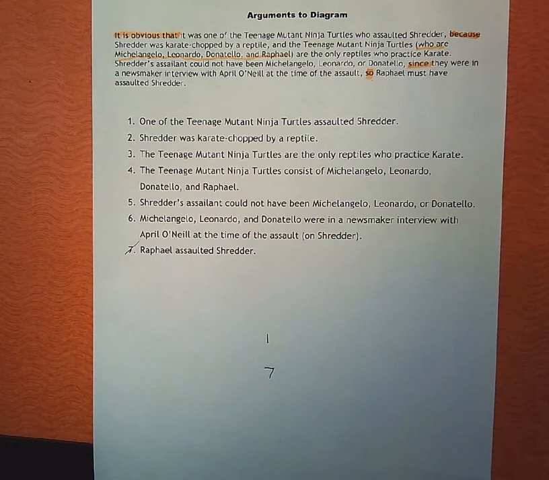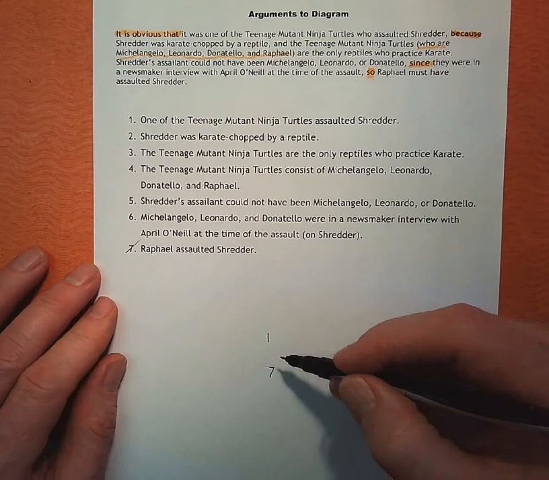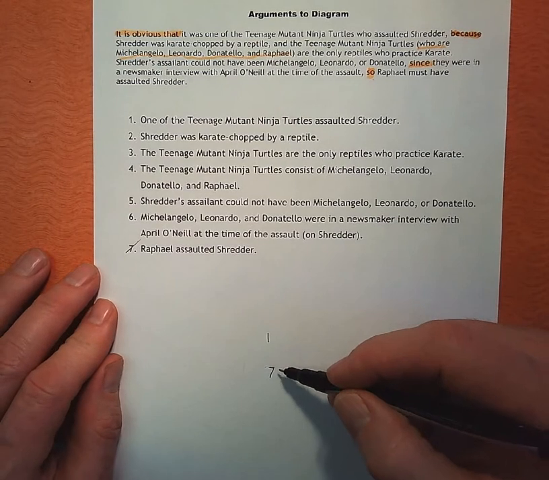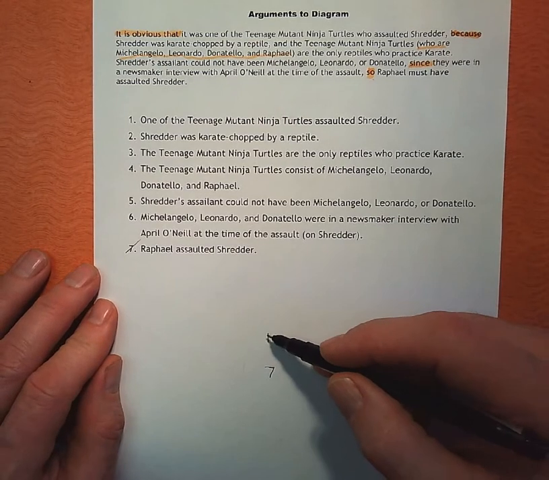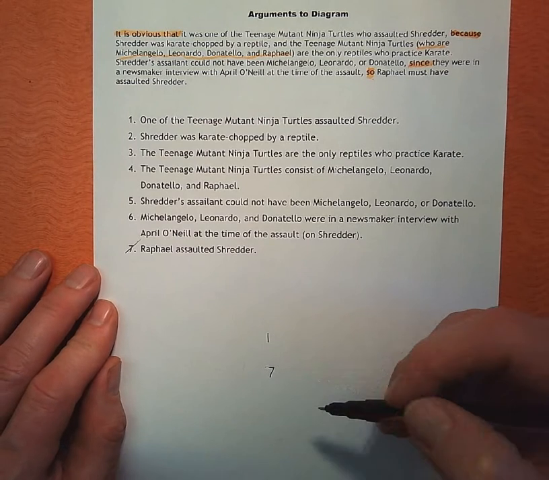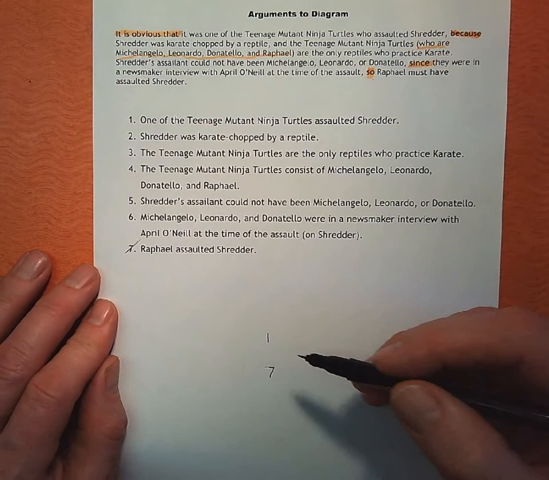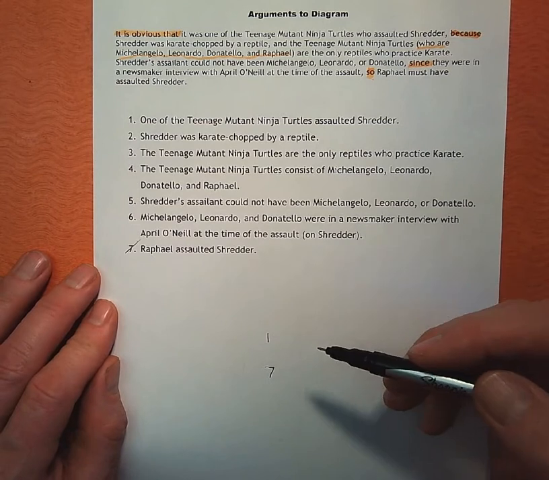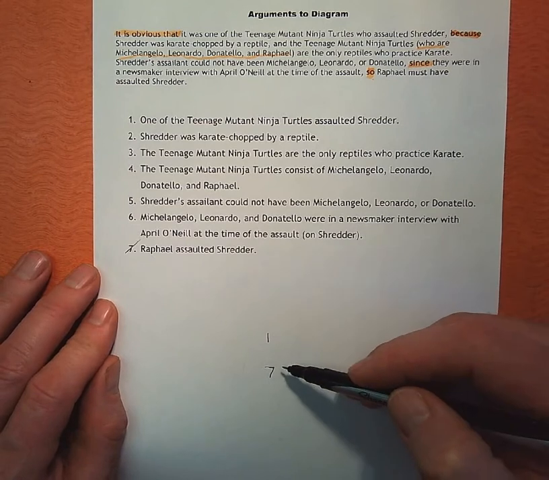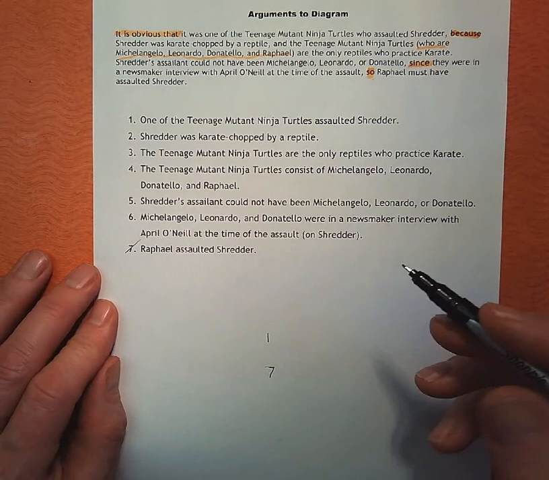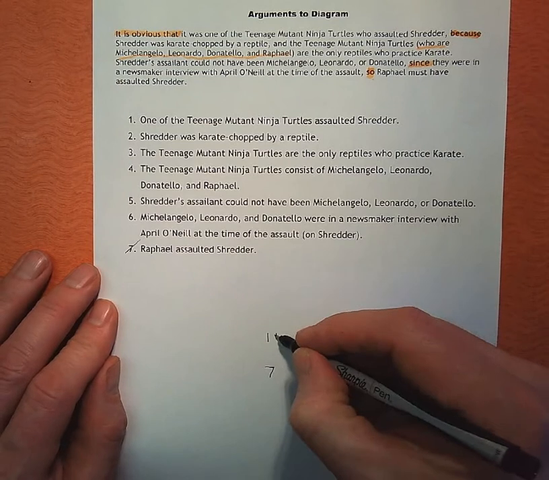Now, you might also be thinking, well, wait a minute, how do I know that it's one of the Teenage Mutant Ninja Turtles? Don't worry about that right now. What we're worrying about is what would prove that it's Raphael. And we don't have to worry about what would prove this one yet. We're worrying about what would prove number 7. So, would it being one of the Teenage Mutant Ninja Turtles that assaulted Shredder prove that it's Raphael directly? No. So in other words, that means that this one is a dependent premise, and we're going to need some more information.